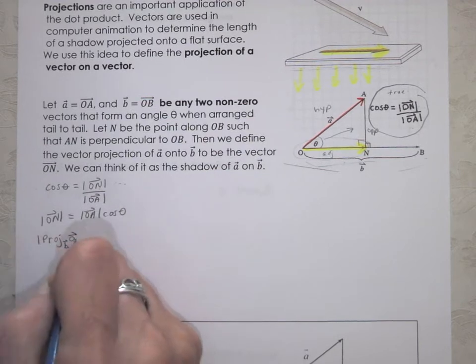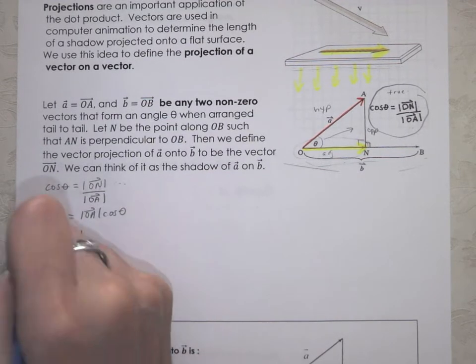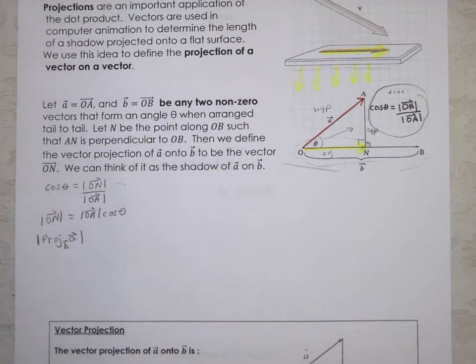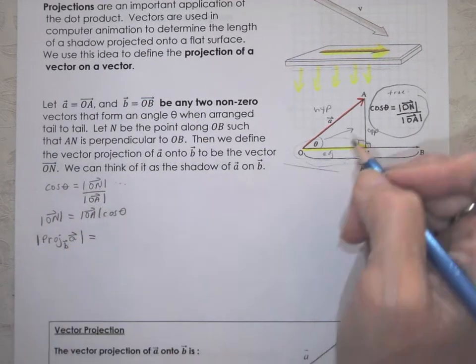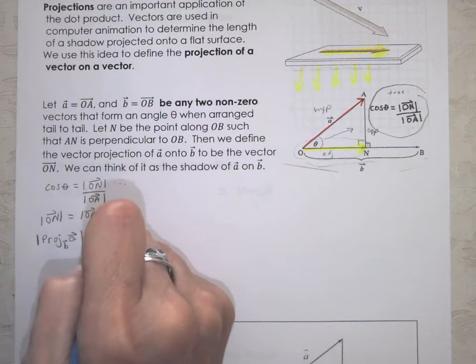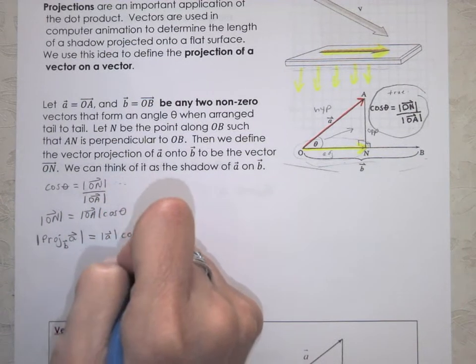So this is the magnitude of the projection of vector A onto vector B. Or we also can say the scalar projection. The magnitude of the projection, the size of the projection of vector A on B is equal to the magnitude of vector OA, I could also say the magnitude of vector A times the cosine of theta.